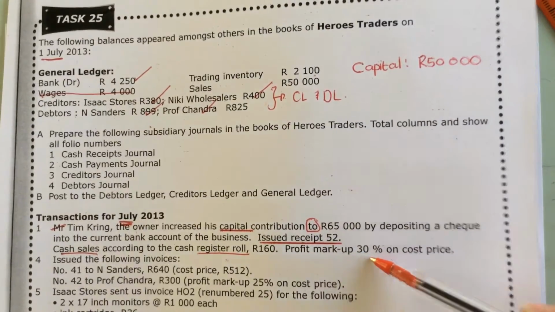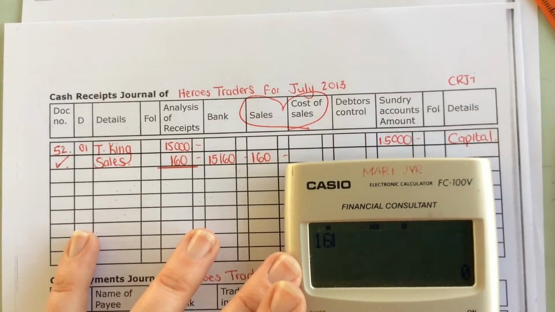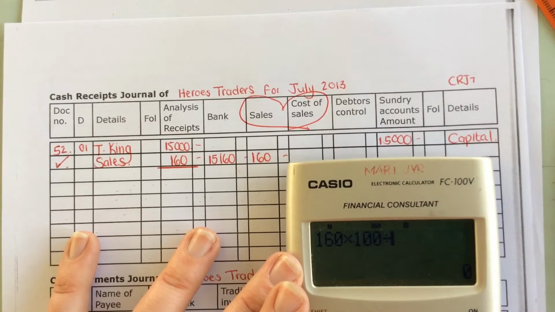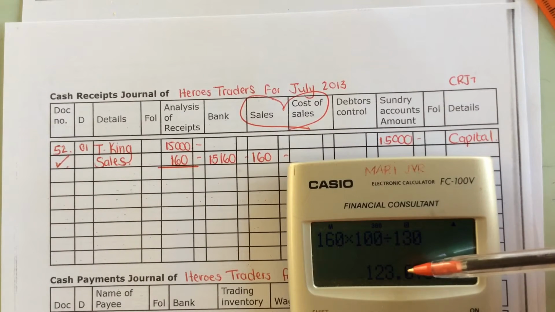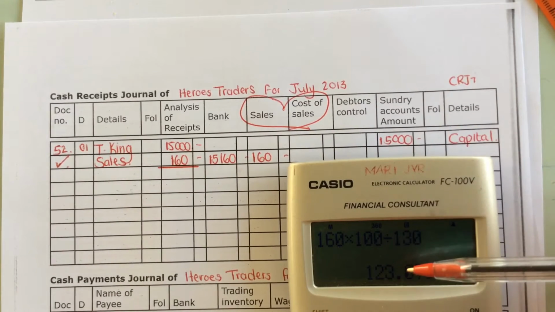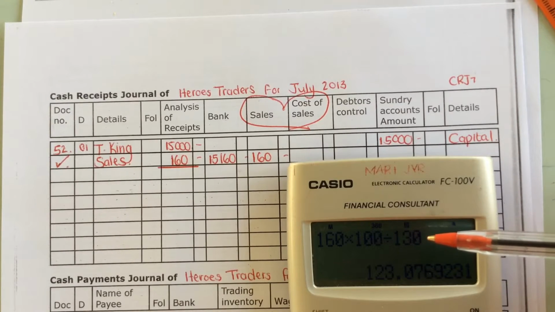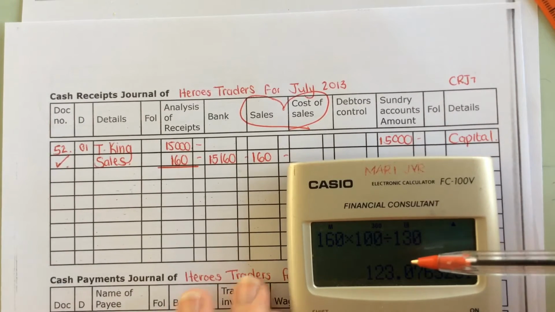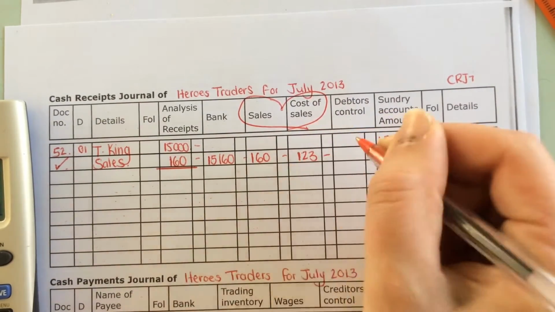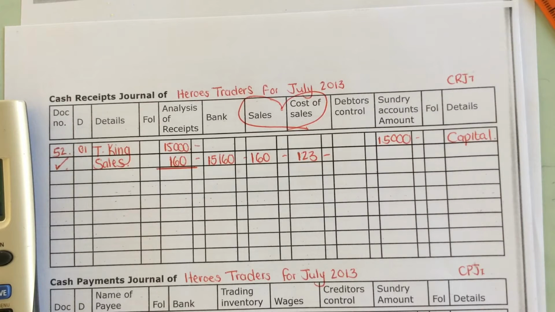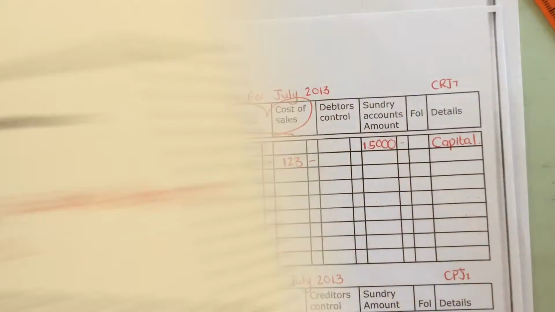So my markup is 30%. You're going to take 160 times 100 divided by what? 130. Okay. And it gives you 123,07. If I gave you an exercise like this, I'll probably tell you to round off to the nearest rand. So you're going to write 123 in cost of sales. Does this transaction affect the amount of any of my debtors or creditors? No, so I'm done with it. I'll move on to the next one.